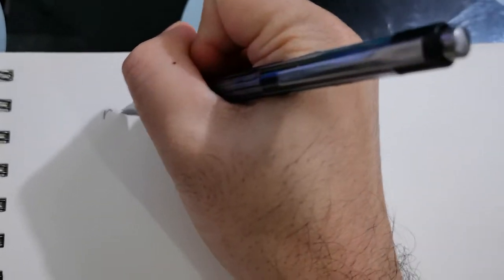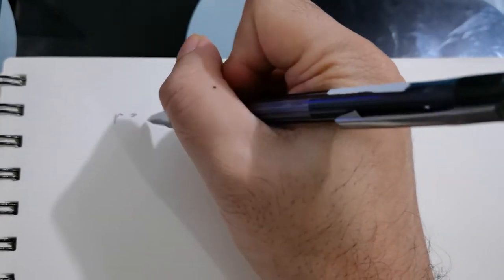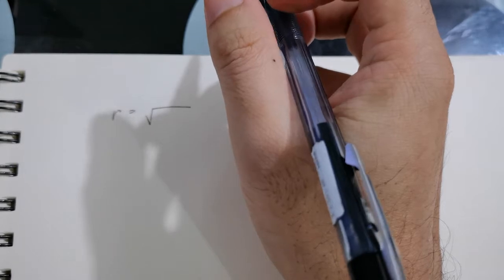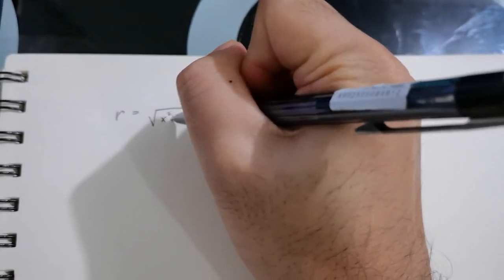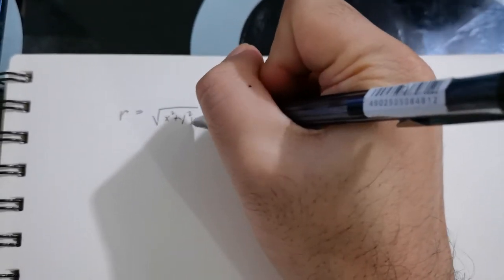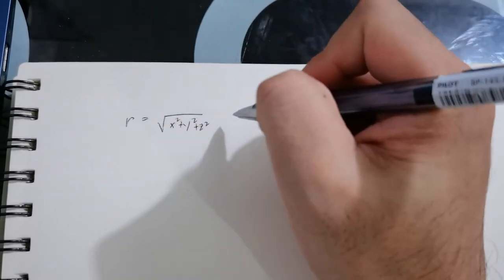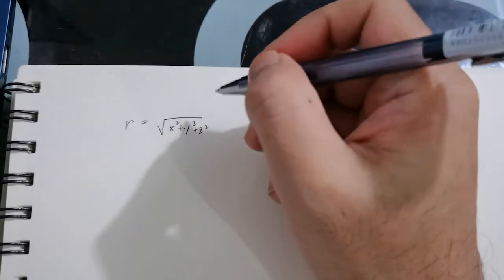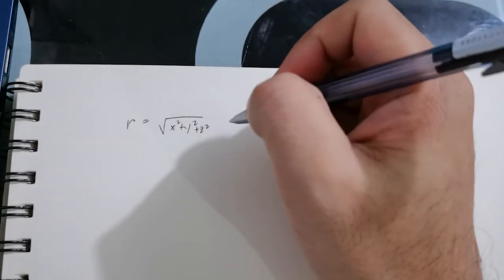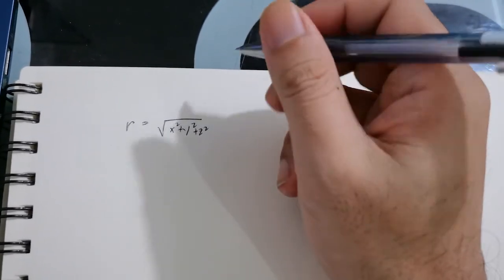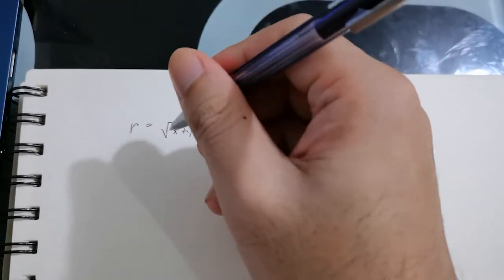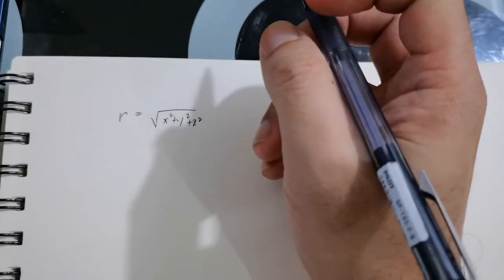We are given r equals the square root of x squared plus y squared plus z squared. We are asked to find the gradient of this r, the magnitude of the position vector r.